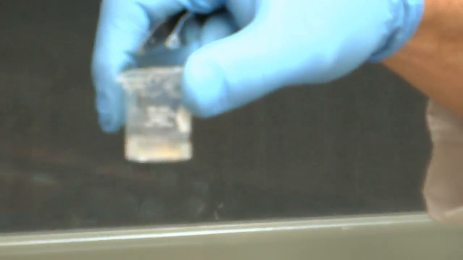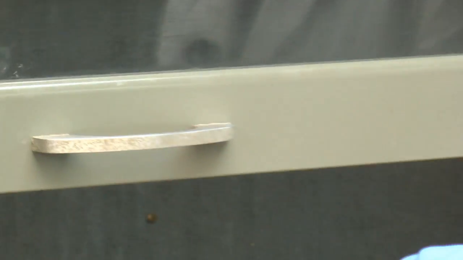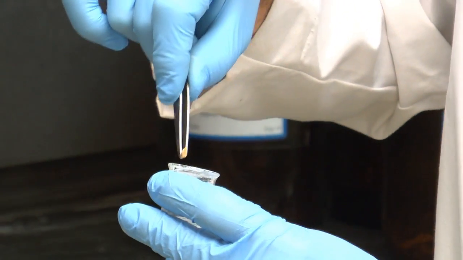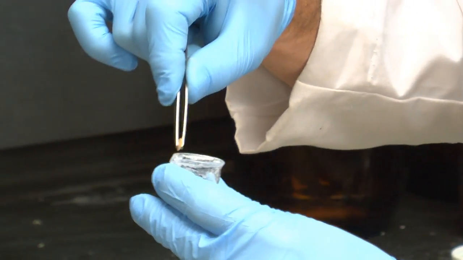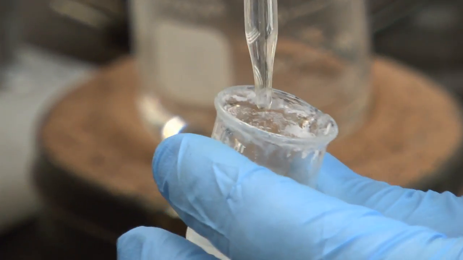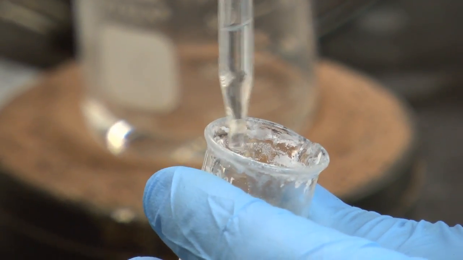Okay, so it's already starting to turn cloudy. I'm going to take my boiling chip out. With my experiment, the crystals have already started to form. But if you haven't seen crystals yet, you can add a little bit of ligroin, which is hexane solution.